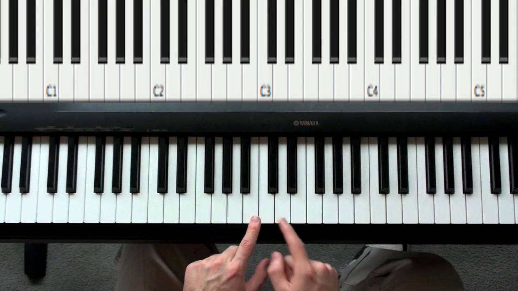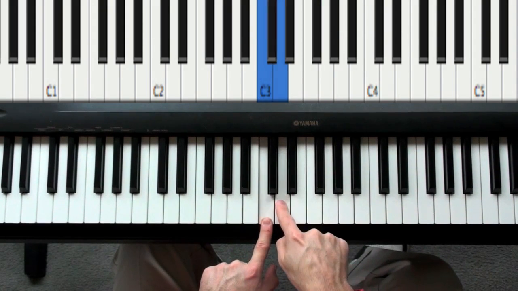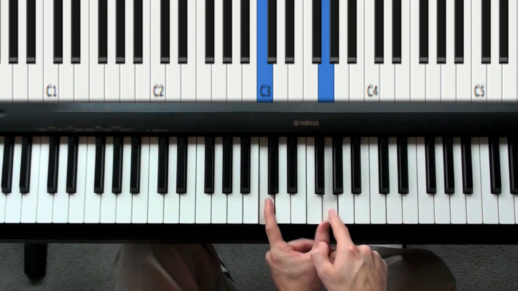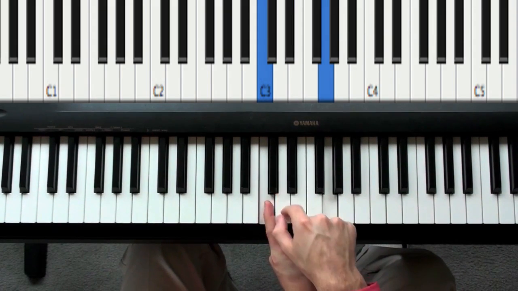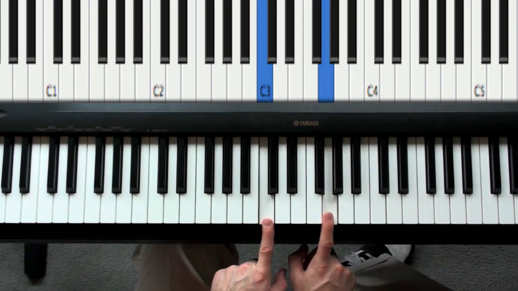So when I'm counting up half steps, let's say I want to go up to here, I count 0, 1, 2, 3, 4, 5, 6, 7. Notice I counted each note, black and white. And so C to G is 7 half steps.